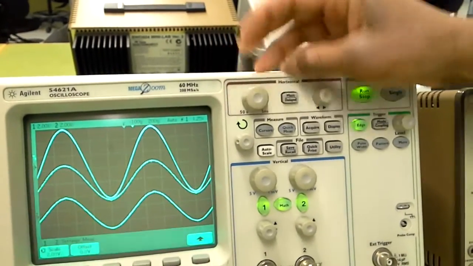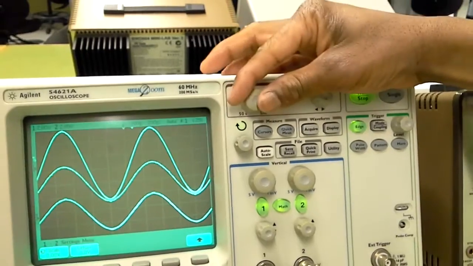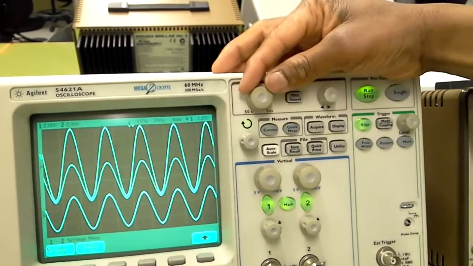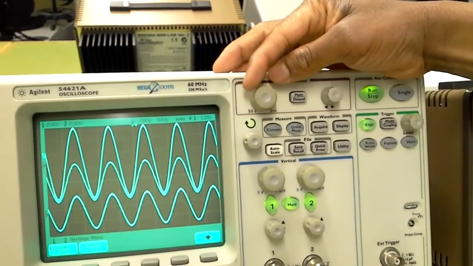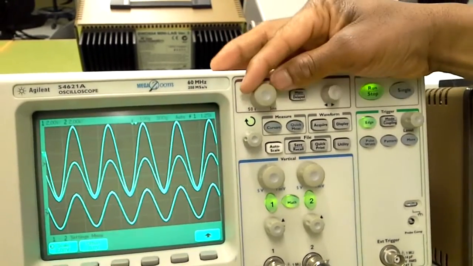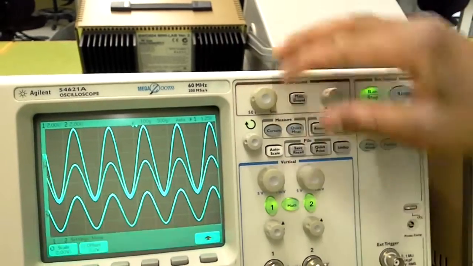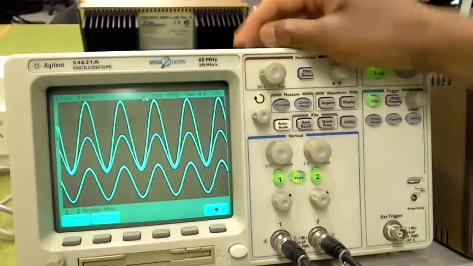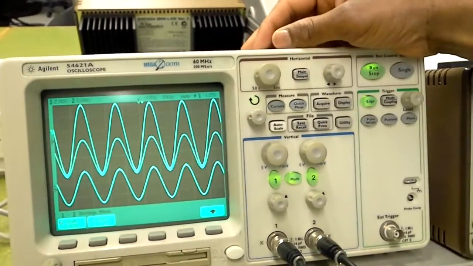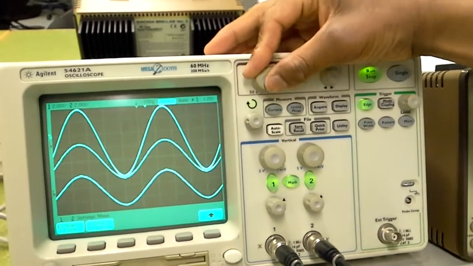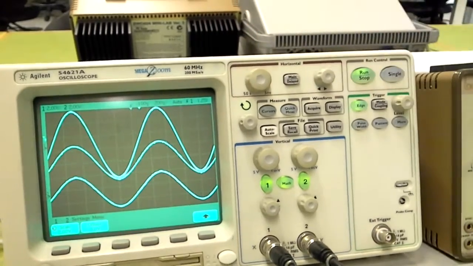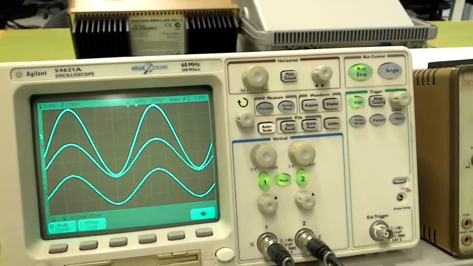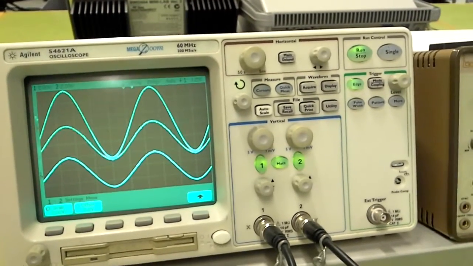And we can also use this time per division button to select the time scale, that is how many cycles we want to display. Now the time scale setting is 500 microseconds per division. So one measured division equals 500 microseconds. We should set it in such a way that at least we can see a couple of waveforms on the display.